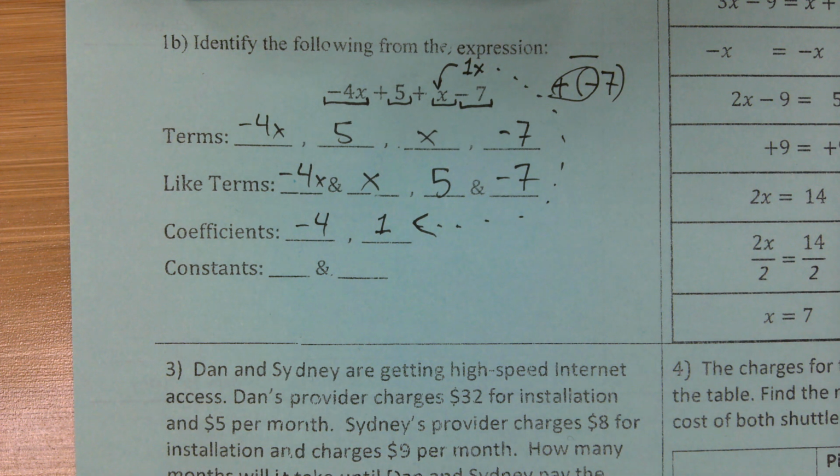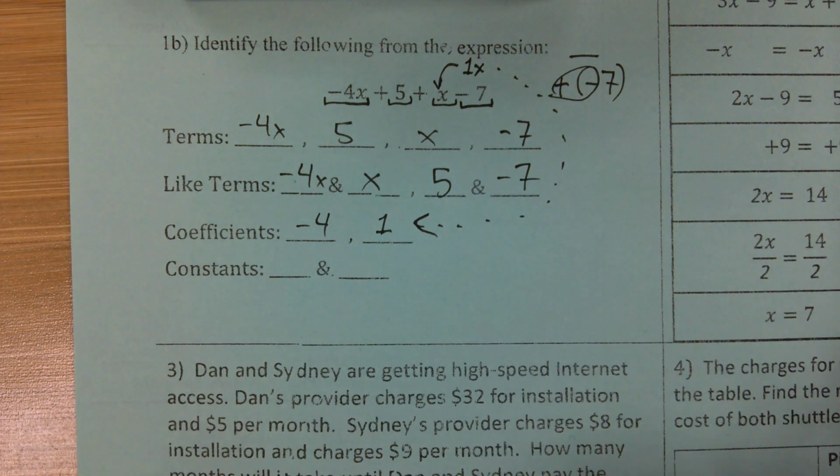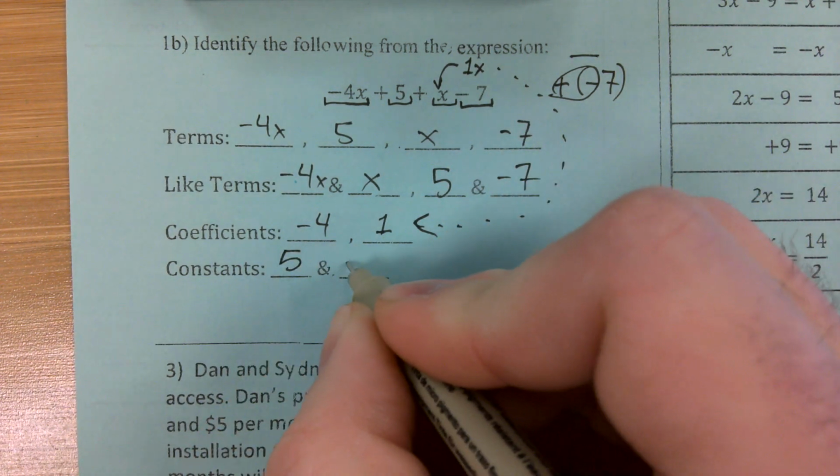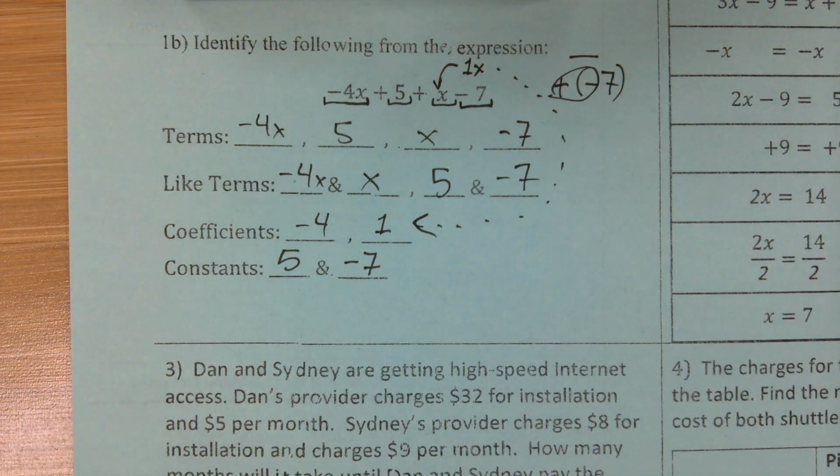And what are the 2 constants that we have in this equation? Where's the numbers without a variable, Jordan? 5 and, be careful, negative 7. All right?